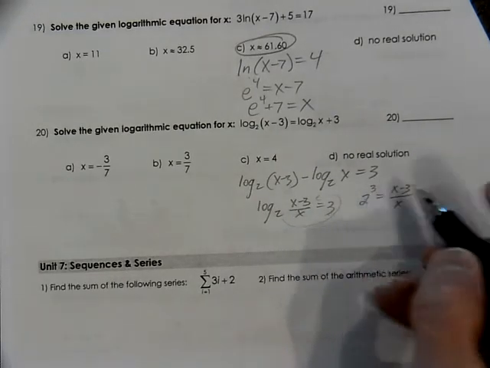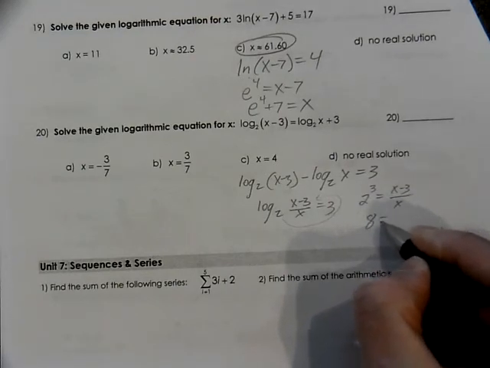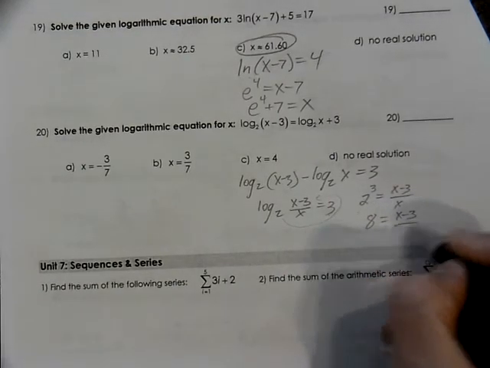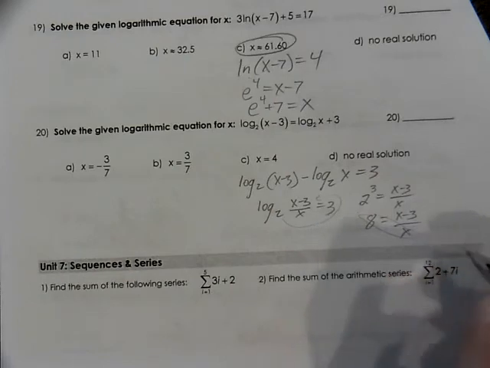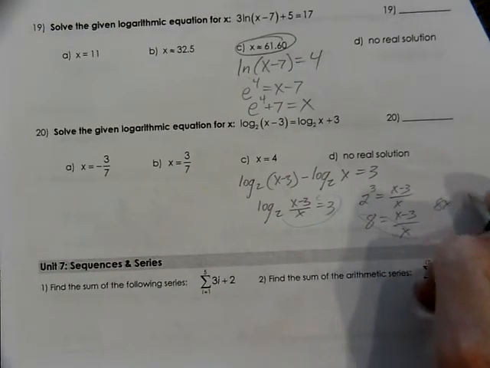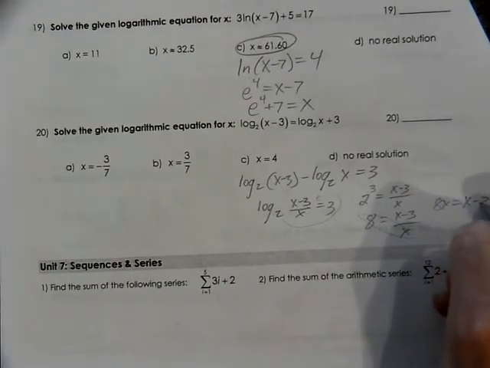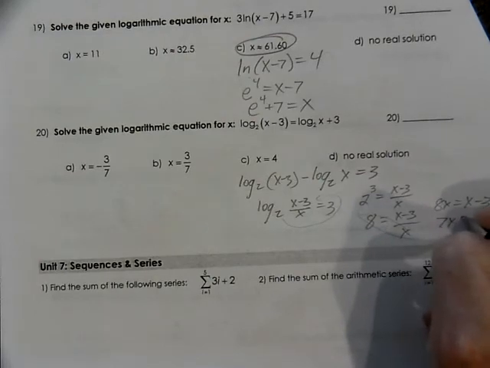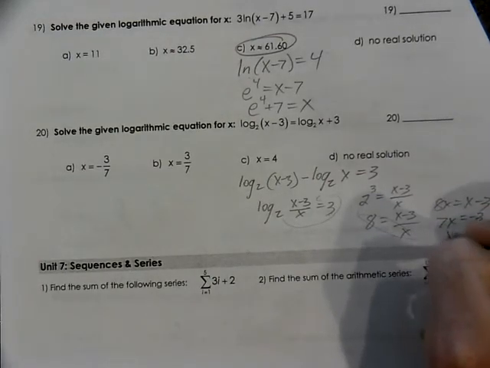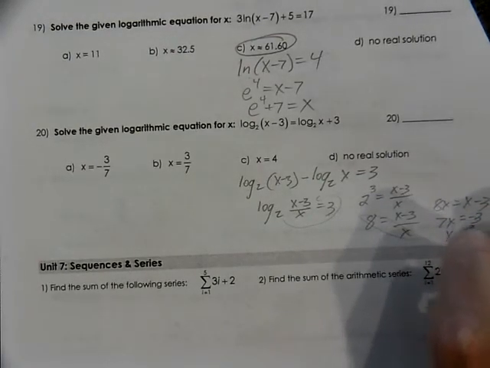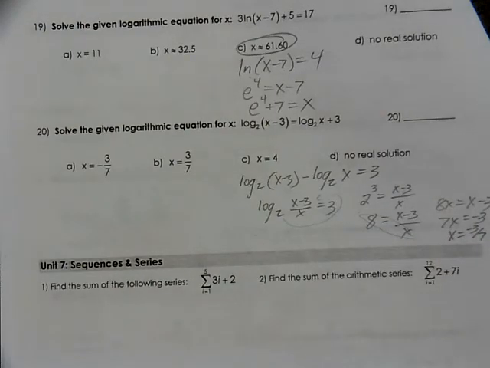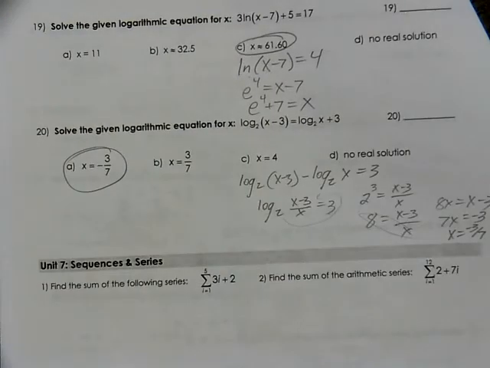So 2 times 2 times 2 is 8. And then we can solve: 8x equals x minus 3, 7x equals negative 3, x equals negative 3/7. There we go.